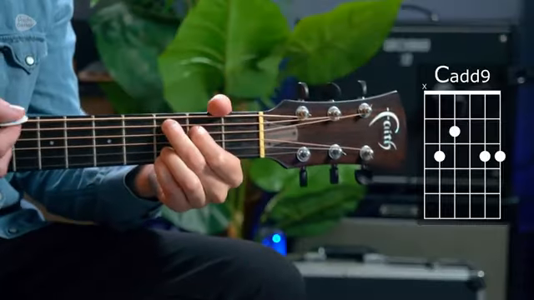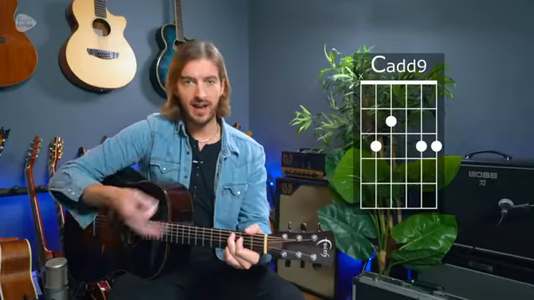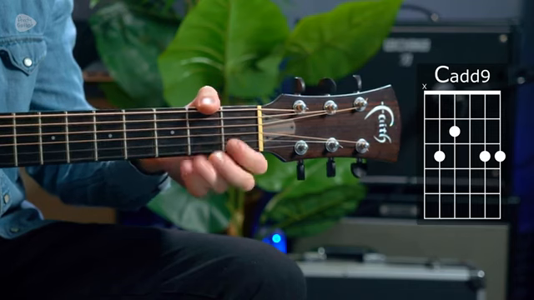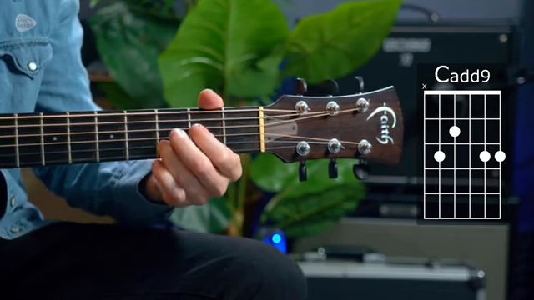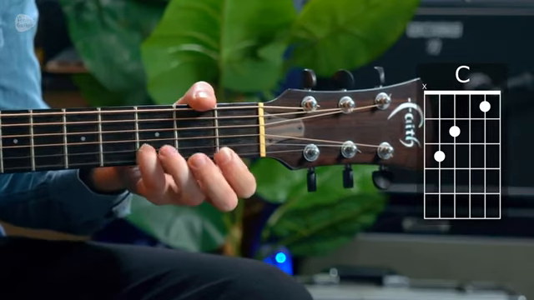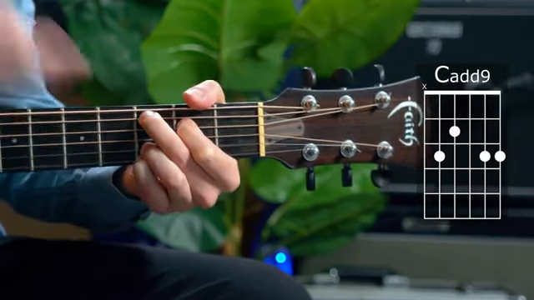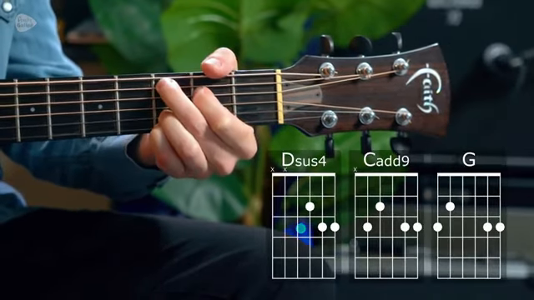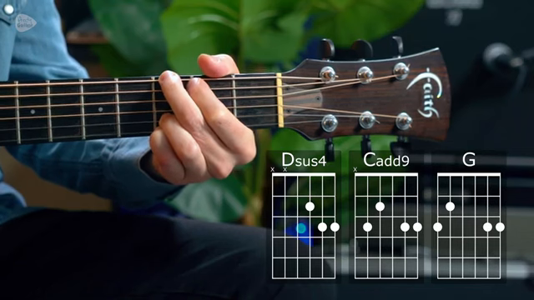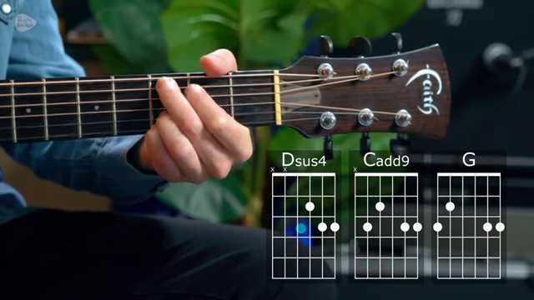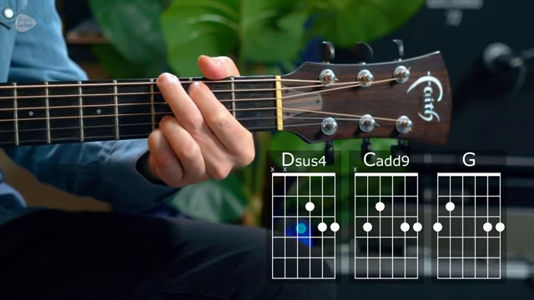The next most common chord embellishment is absolutely the C add 9, which, because we've added a new number, does add 1, 2, 3, 4, 5, 6, 7, 8, 9, the 9th note of the C major scale to our C major chord. And that's how we generally fret it. D sus4, C add 9, and G major go together very well.